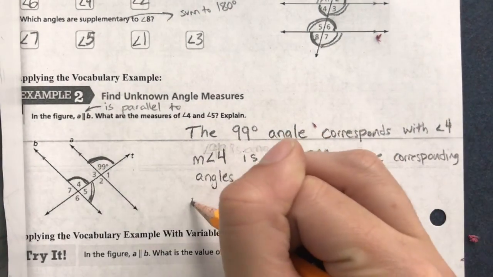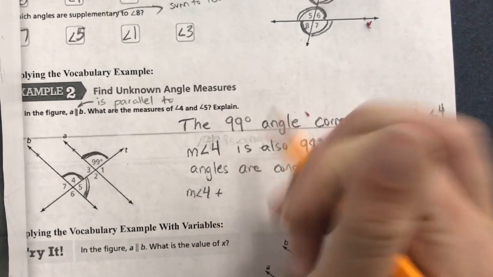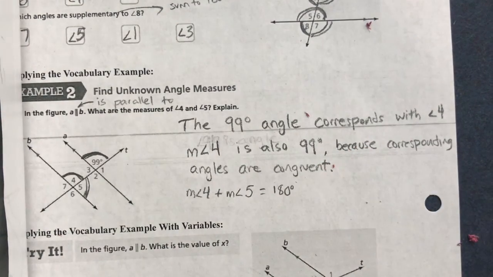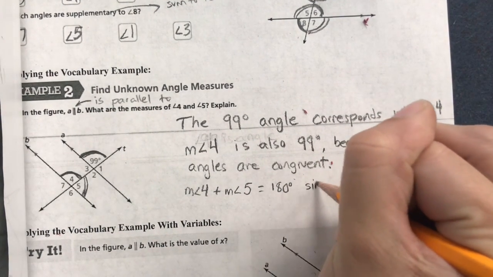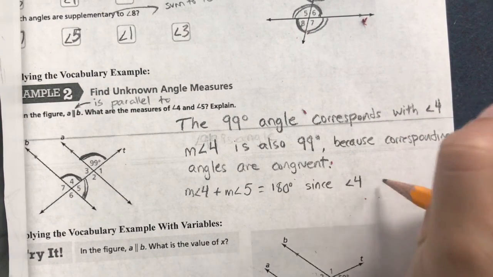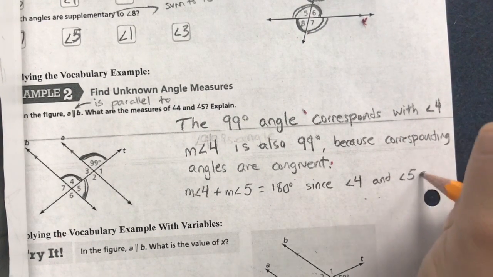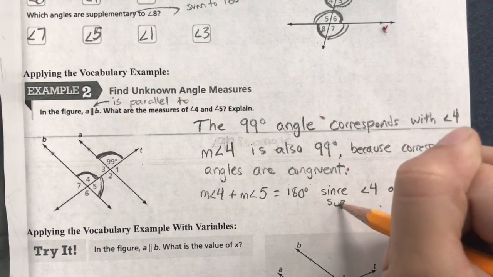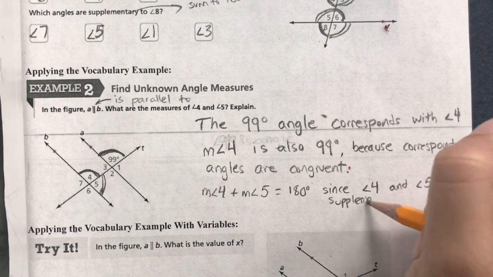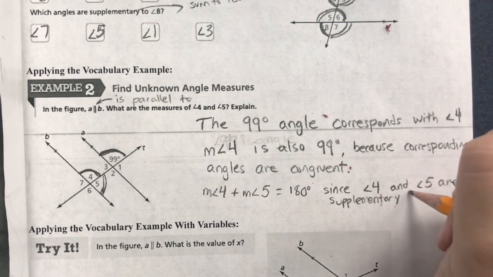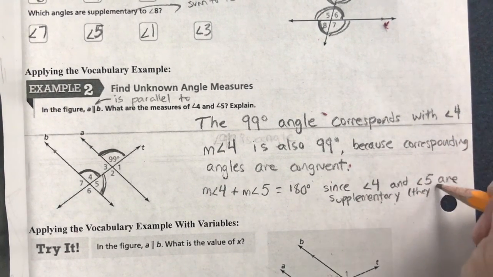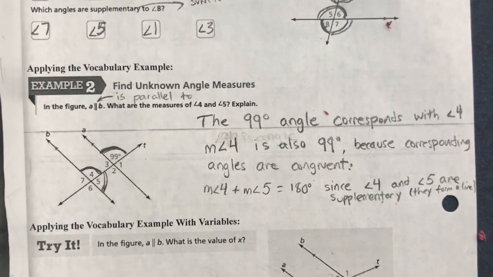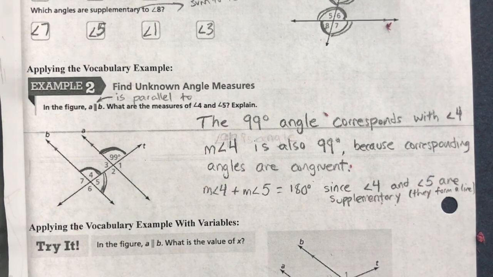I see that the measure of angle 4 plus the measure of angle 5 need to equal 180 degrees, since angle 4 and angle 5 are supplementary. They form a line, right? A straight line.